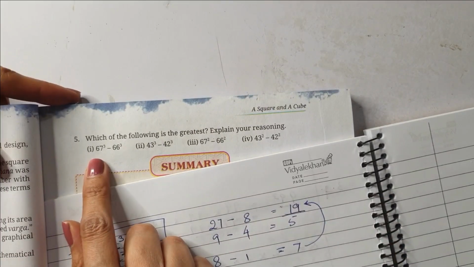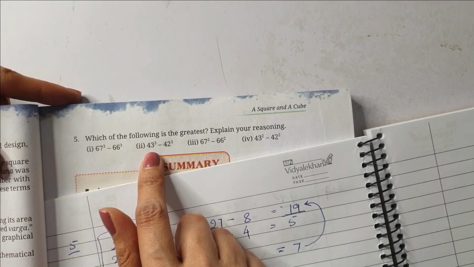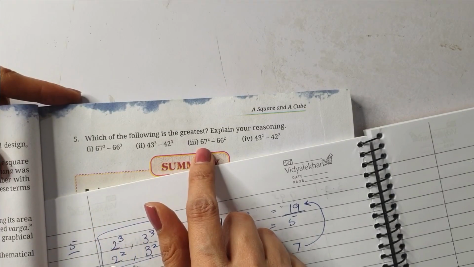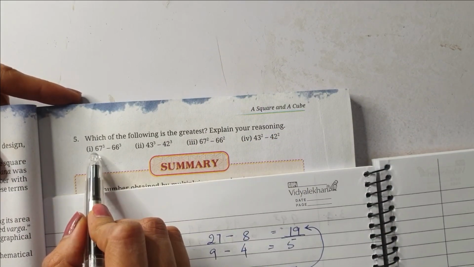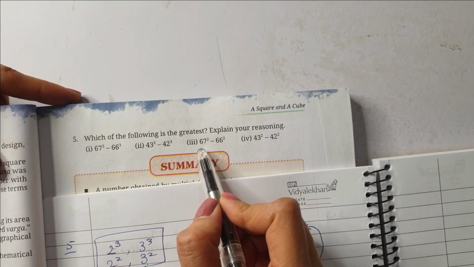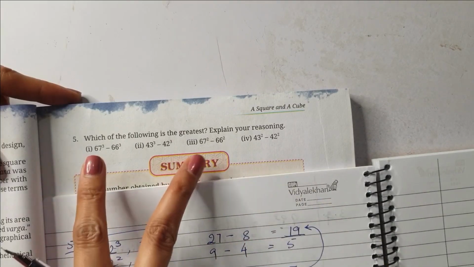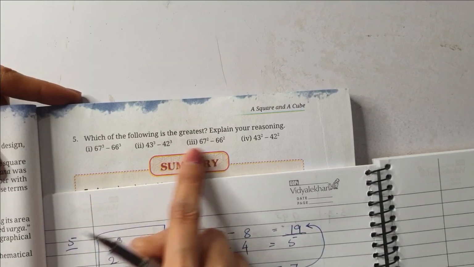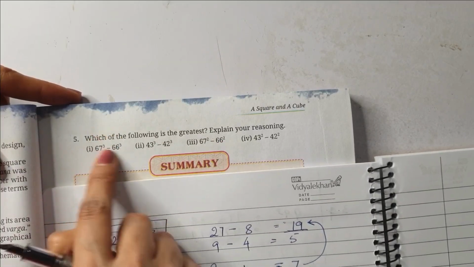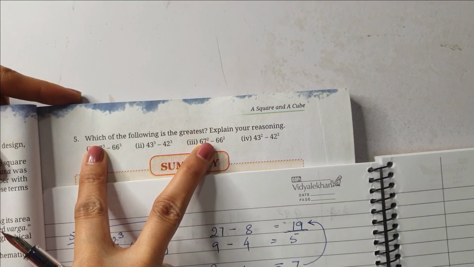So here you have 67 and 66. So 67 cube, 66 cube, 43 cube, 42 cube. Right? So the first thing we are saying is 67 cube minus 66 cube, and 67 square and 66 square. So when the numbers are the same, the greatest of those two will be this one, 67 cube and 66 cube.